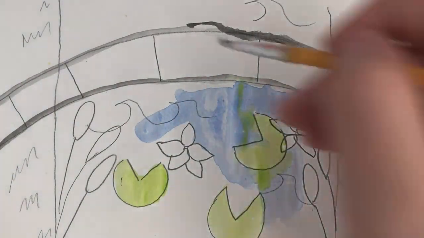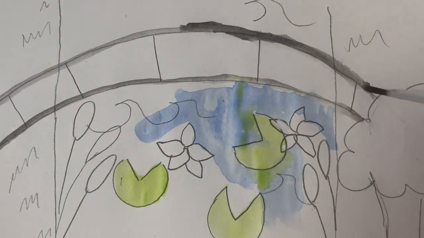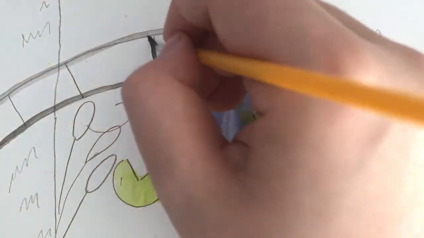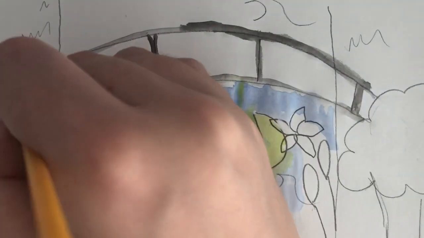Remember, if you don't have paints at home and we're doing it there, just make sure to use markers, colored pencils, crayons, or you can even use Seesaw, right? And you're just coloring it in with that.